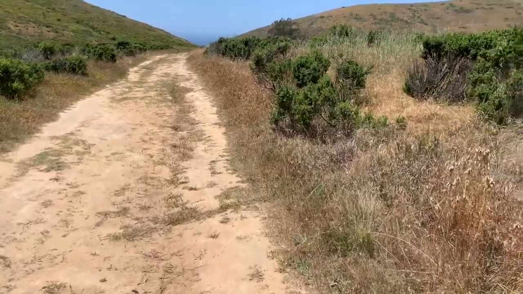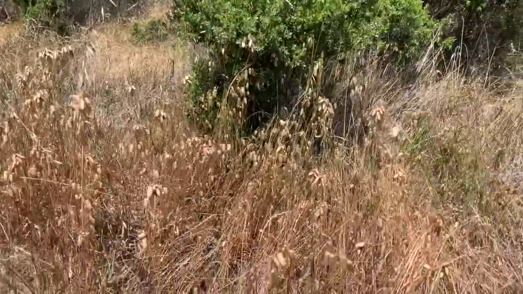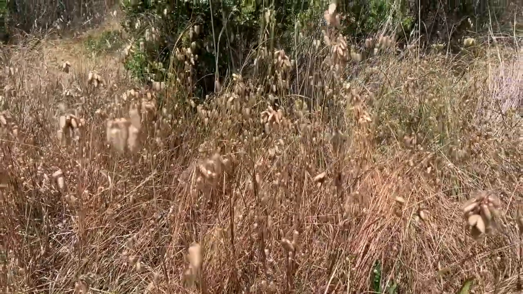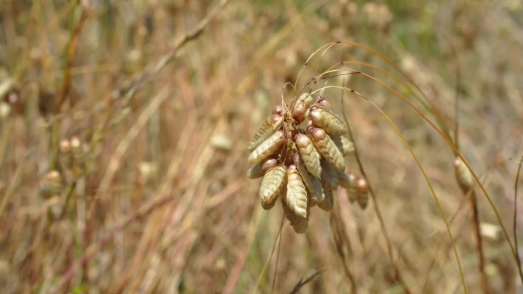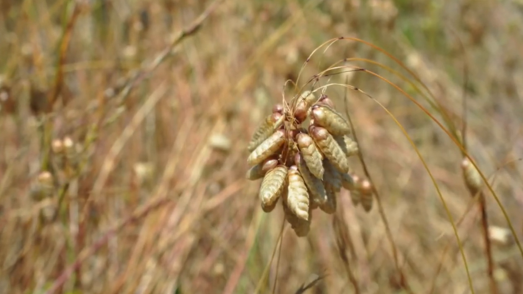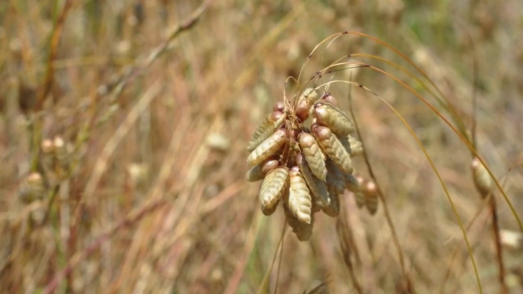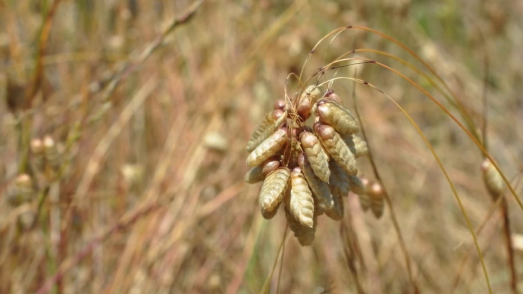This plant is an example of a non-native plant that likes to grow in disturbed areas. We call this plant rattlesnake grass or large quaking grass. The spikelet looks like the rattle of a rattlesnake, hence its name.